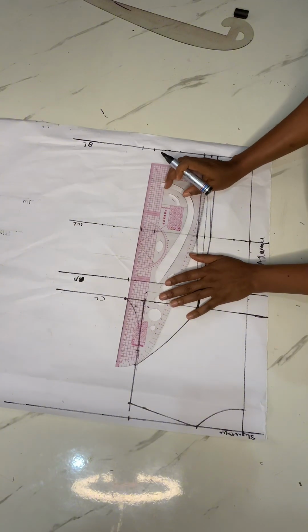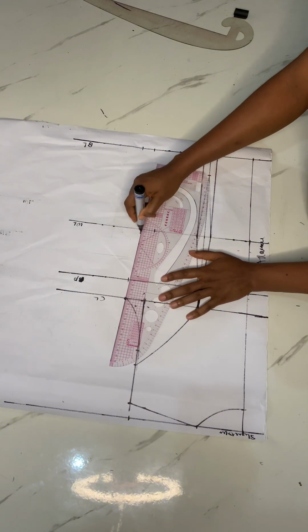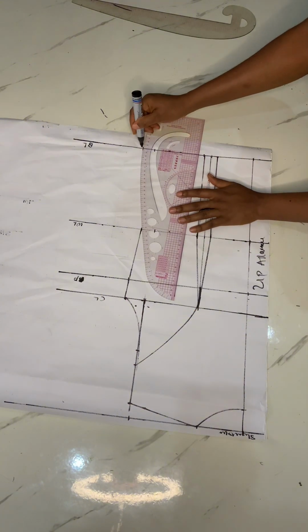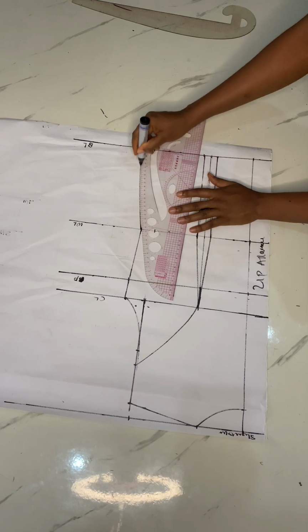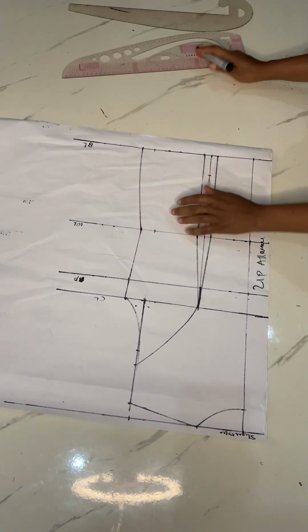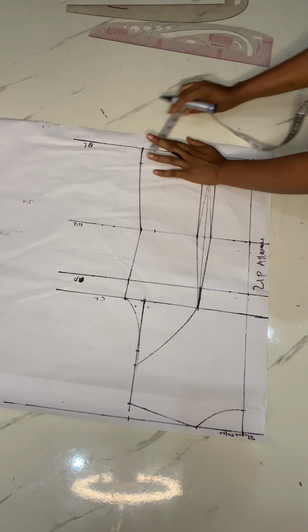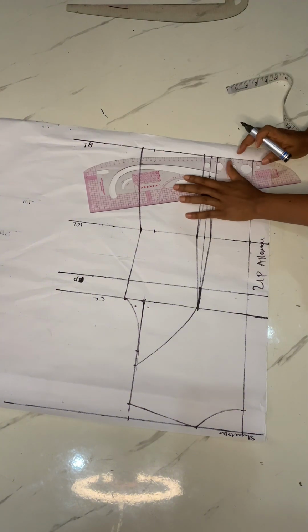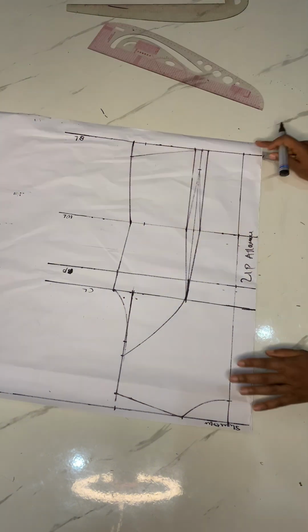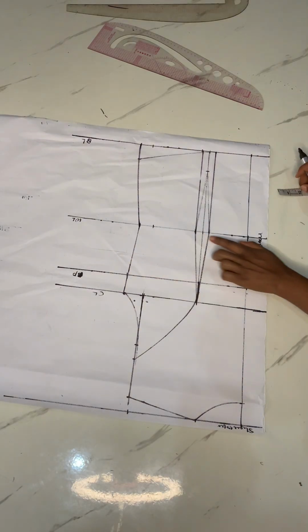So guys, here I use 8.5 for the hip measurement instead of 10 inches, which is the accurate hip measurement. I'm going to correct that when transferring to my main fabric. Make sure to measure your accurate hip measurement. Come up on the end line by 1.5 or whatever measurement you choose to use. So then connect.